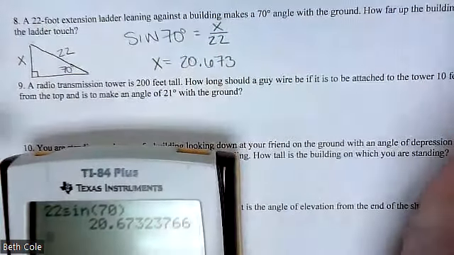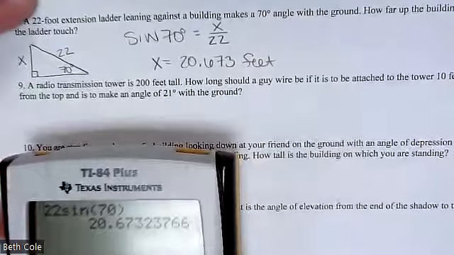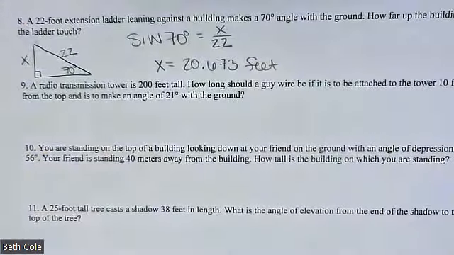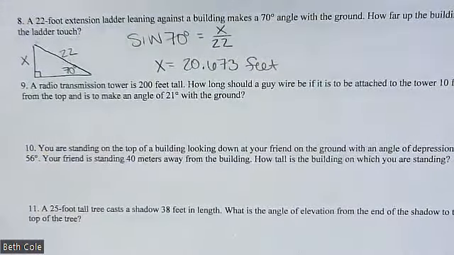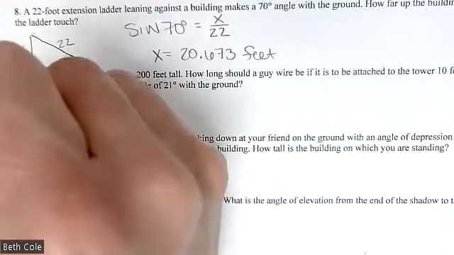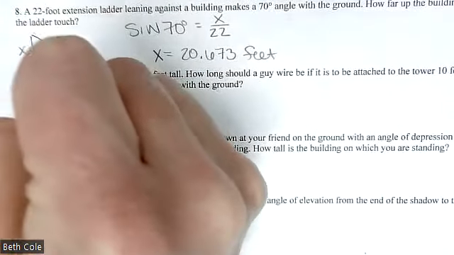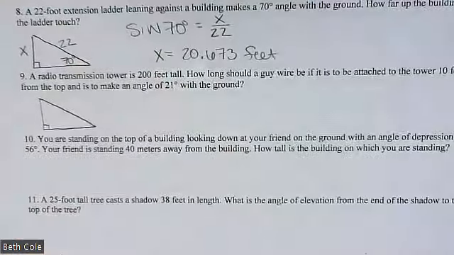And again, when it's a word problem, you just need to put units. Again, this one was feet. Typically it's feet, but sometimes it's not, so make sure you read the problem. I told you these go kind of quick. You just draw a triangle, label it, type it in your calculator.